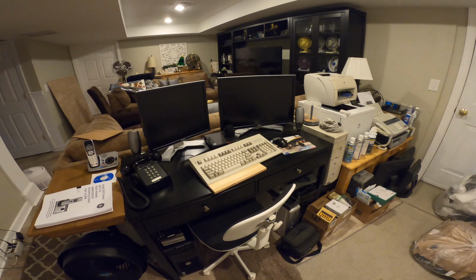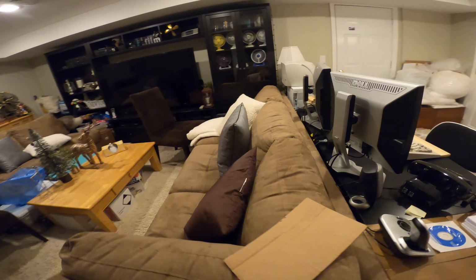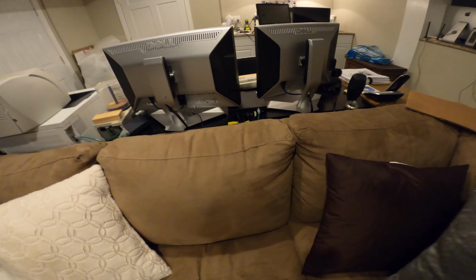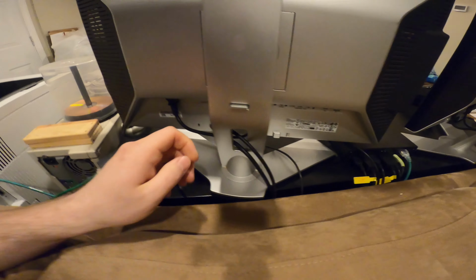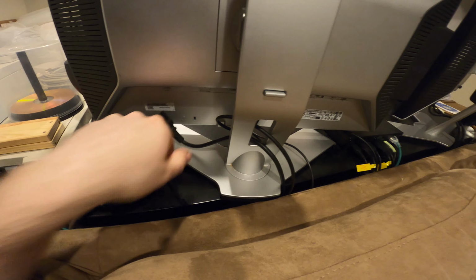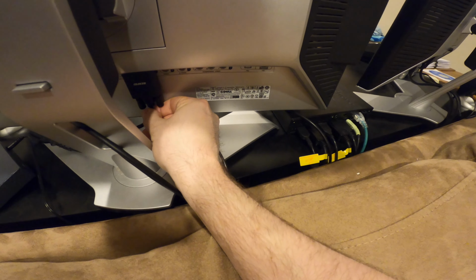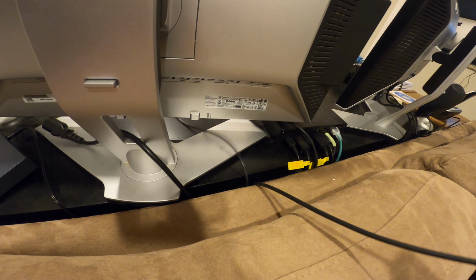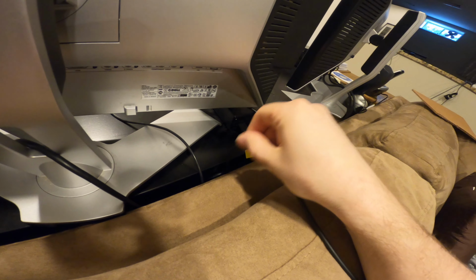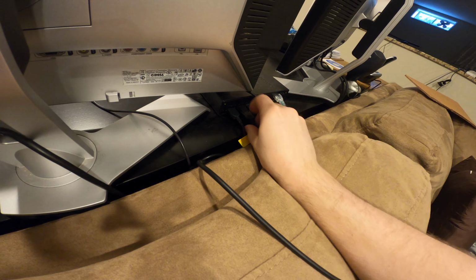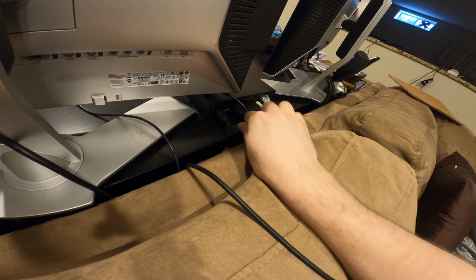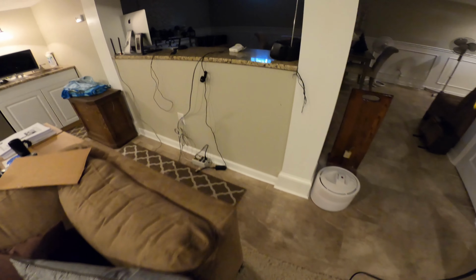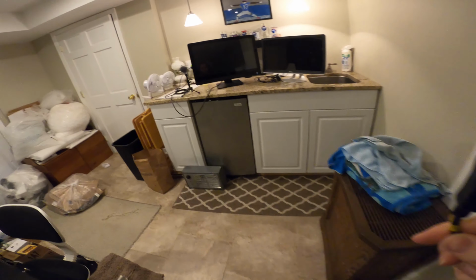Let's start by disconnecting this stuff. Ultimately, we're going to disconnect both screens. And I think we'll probably keep using these cords because this is DisplayPort.